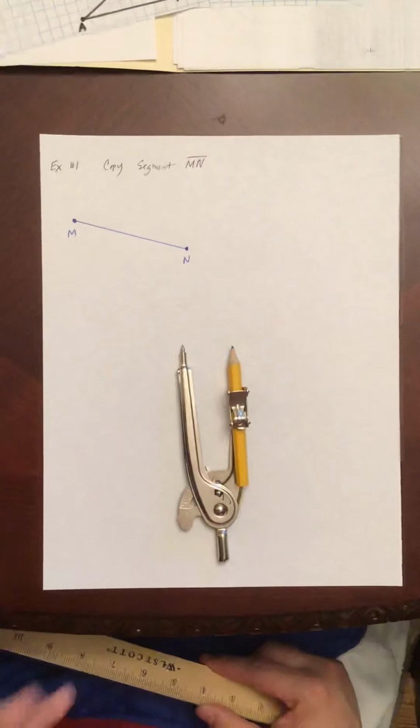And so, as I mentioned to you guys last week, you're going to need a compass, which is what I recommend you have, and a straight edge. So a straight edge, you have a ruler, great. It could be a protractor, it could be your ID card, anything that has a straight edge, and that will work. Okay. So the first thing we're going to do is we're going to copy a line segment.